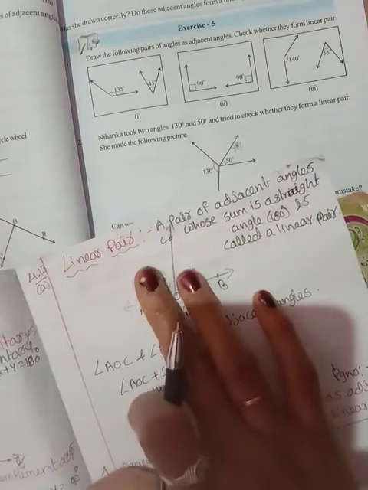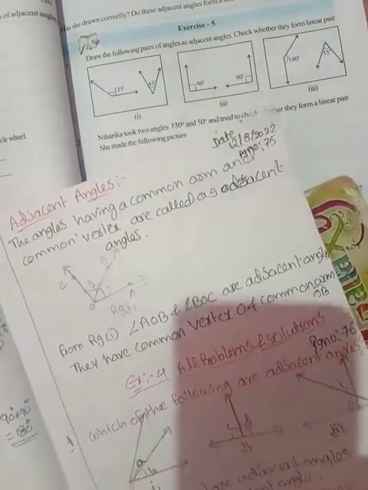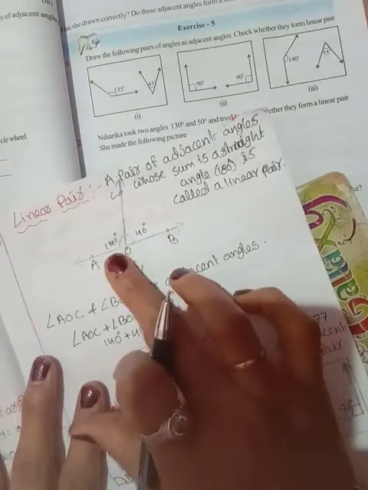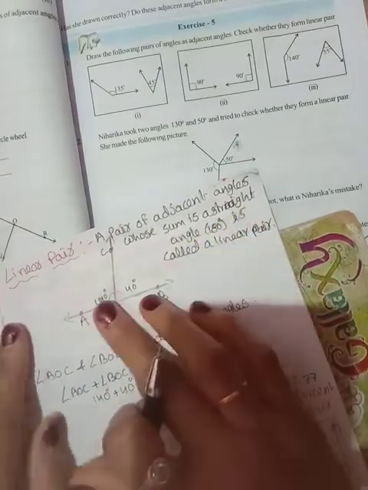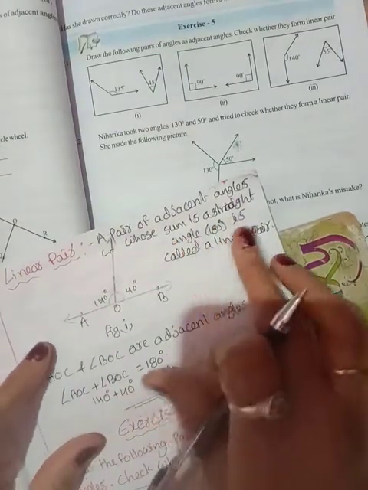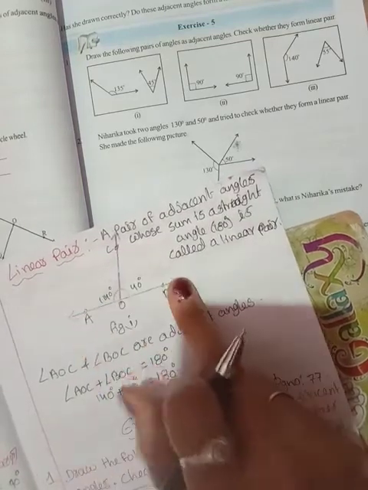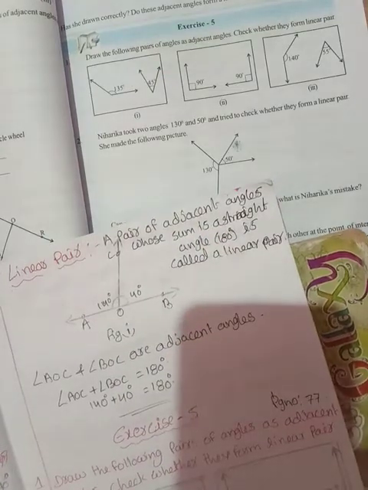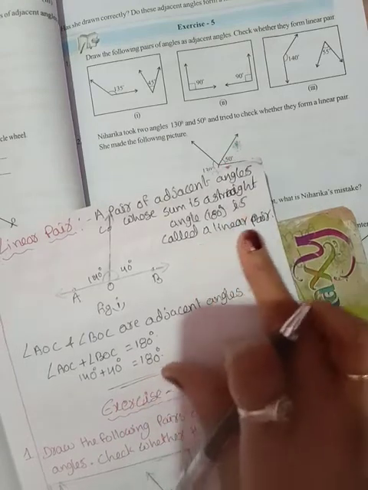What is the difference between adjacent angles and linear pair angles? Understand it neatly. For adjacent angles there is only a common vertex and a common arm, but here the straight angle, 180 degrees, must also be there. The sum of the adjacent angles must be 180 degrees. From figure 1, a pair of adjacent angles whose sum is a straight angle, 180 degrees, is called a linear pair.